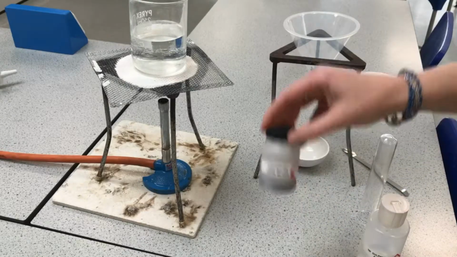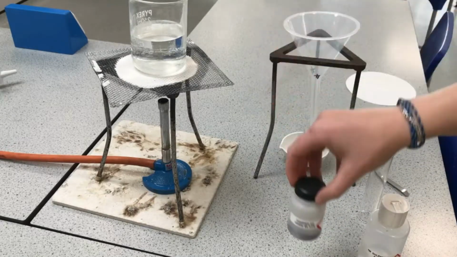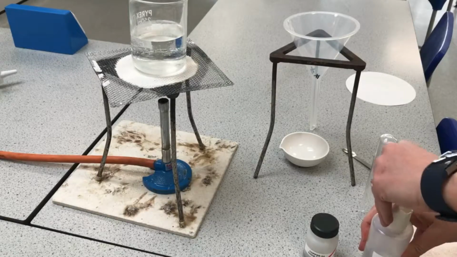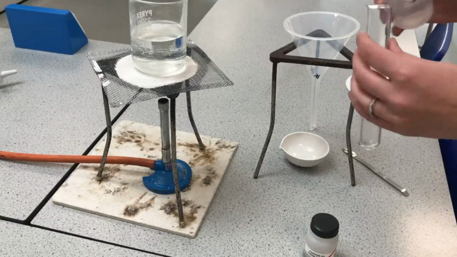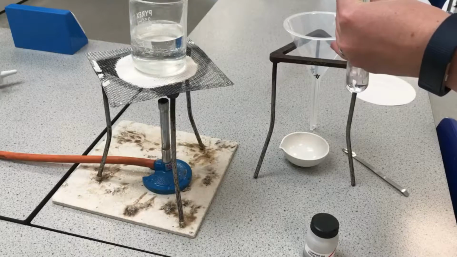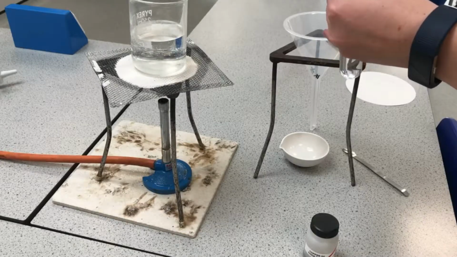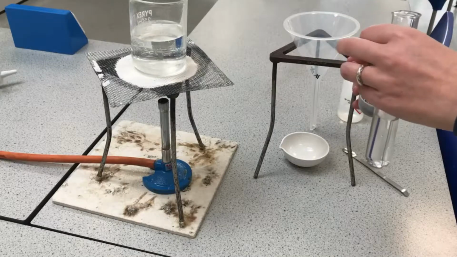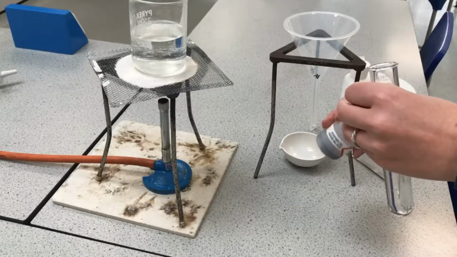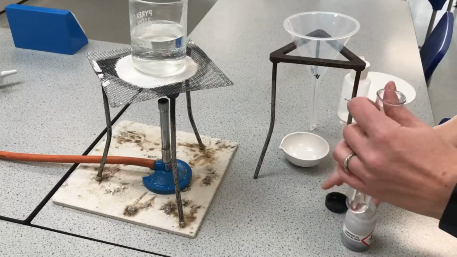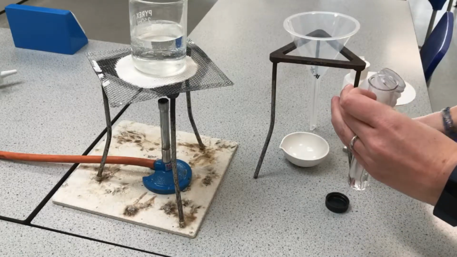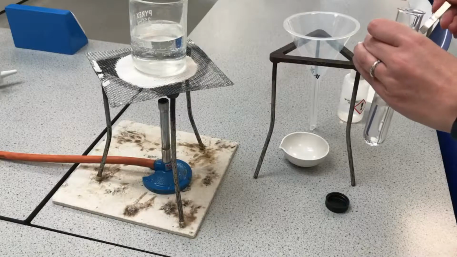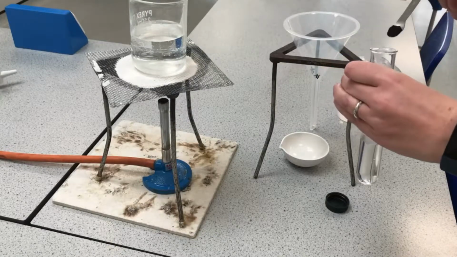I've got some copper oxide powder, and I'm going to mix about 1/3 of a boiling tube of that sulfuric acid with quite a lot of copper oxide powder, okay? And we say that we're using excess copper oxide. What that means is we're basically putting in more copper oxide than we need.